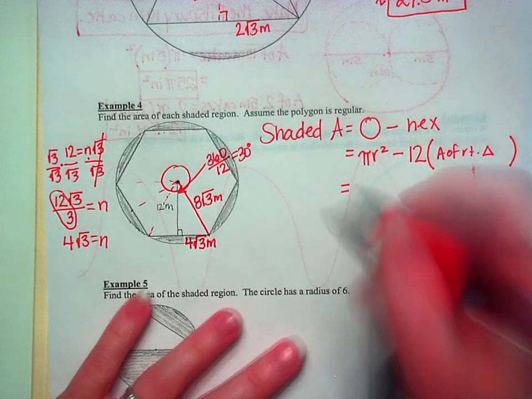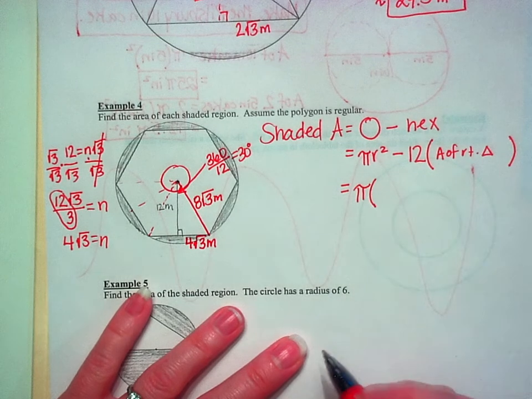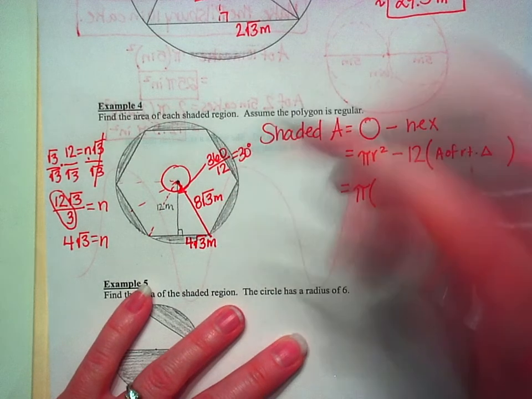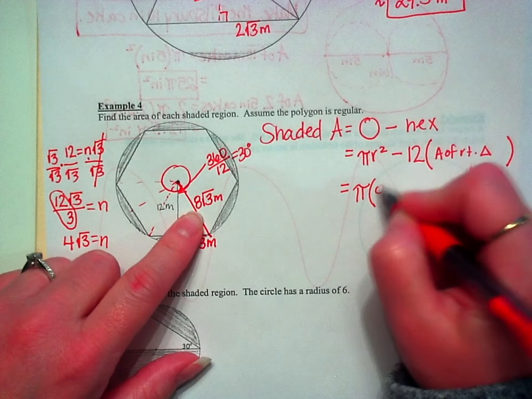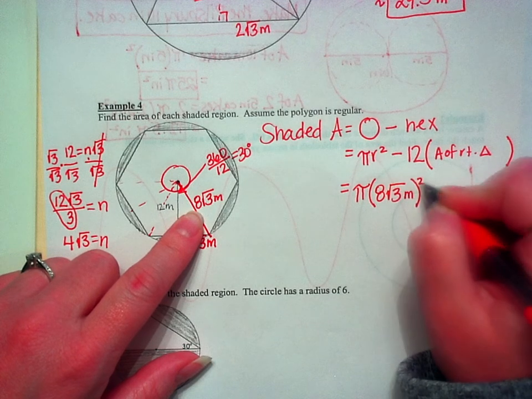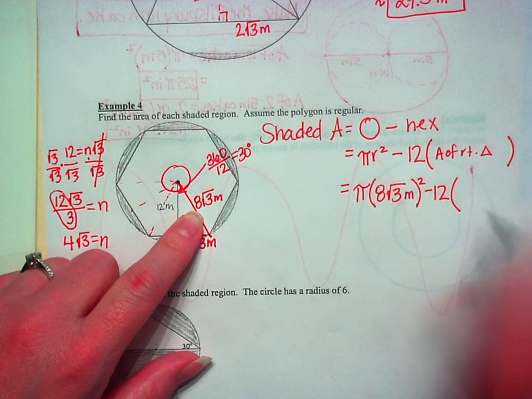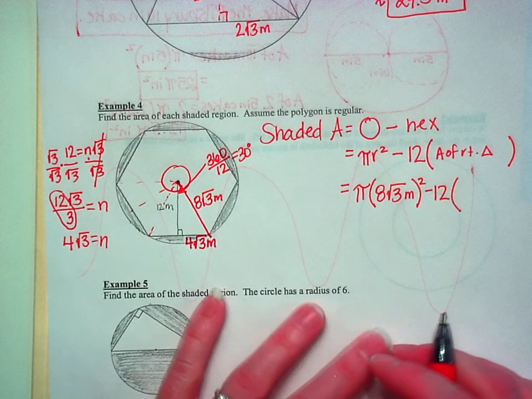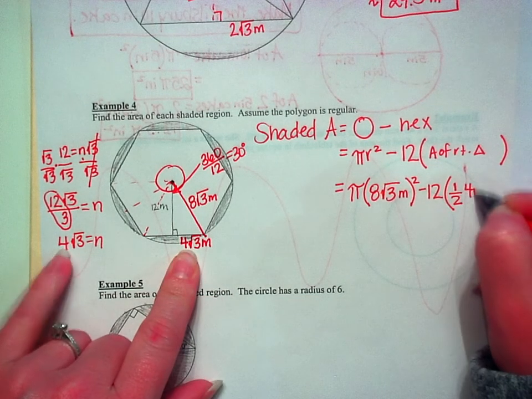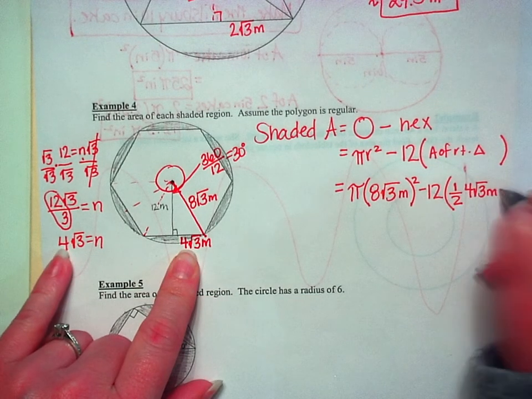Okay, so let's plug everything in. The radius of my circle, from the center of the circle out to the edge of the circle, is 8 square root 3. Then we have to find the area of our right triangle, so we do 1/2 the base times the height.